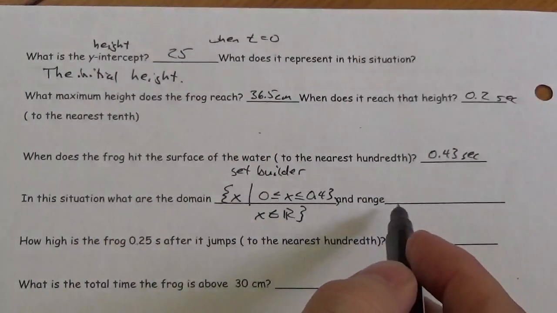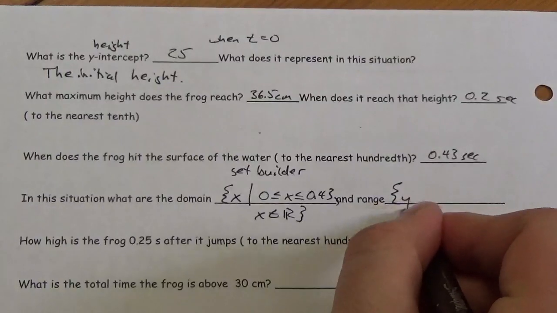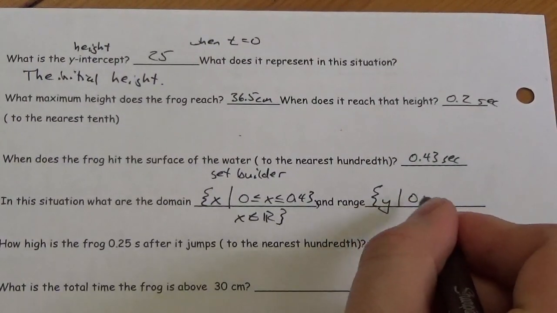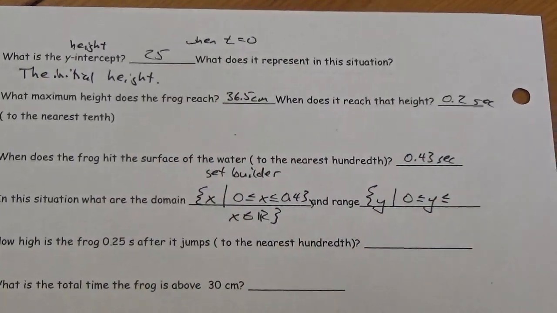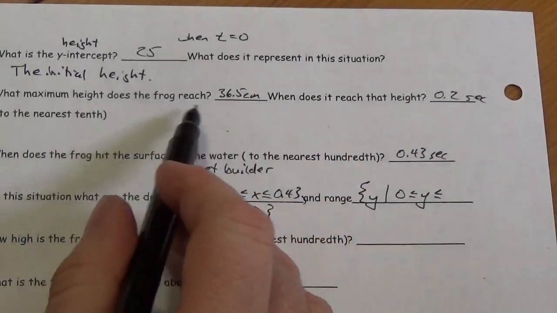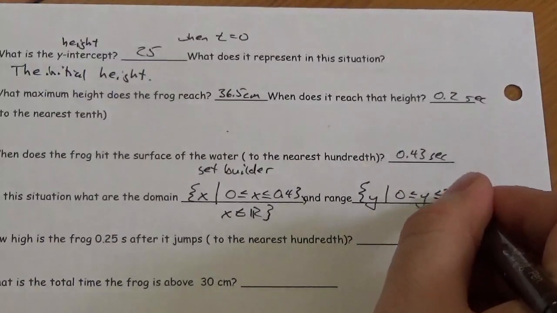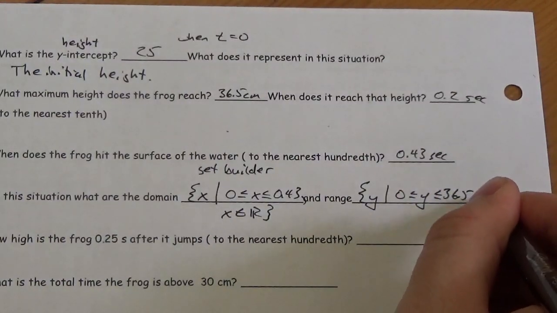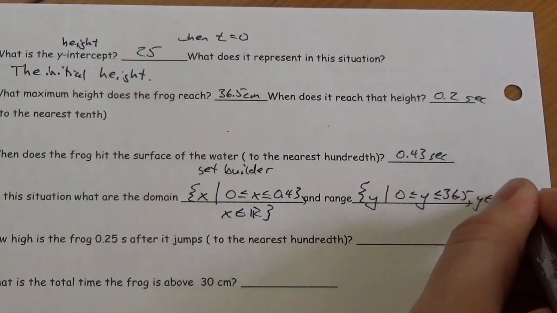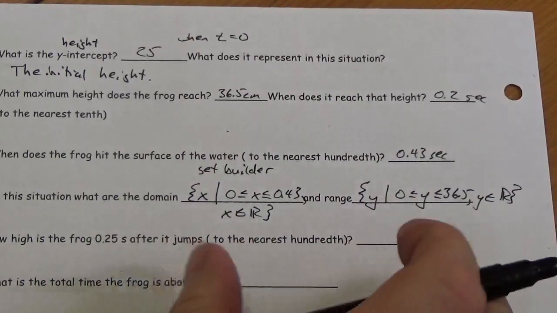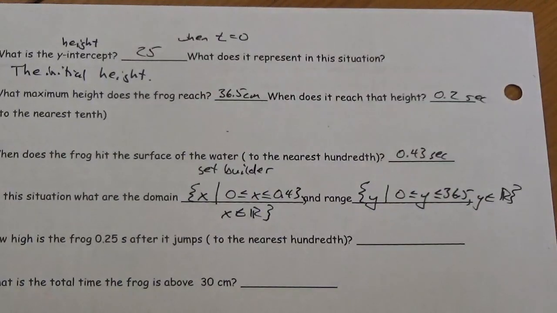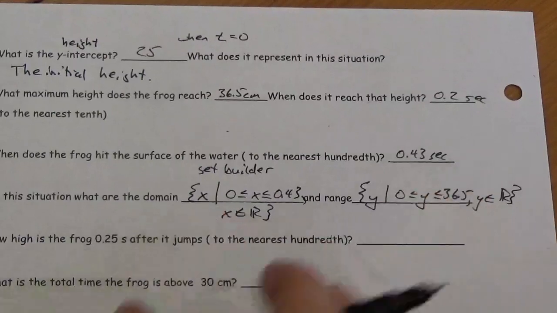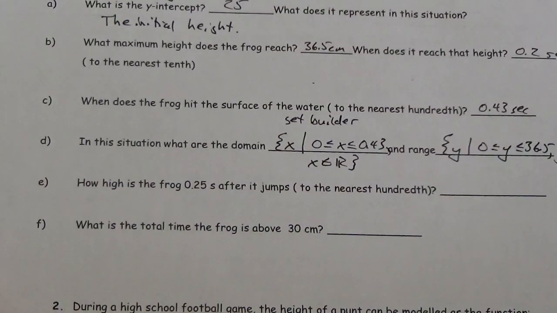For the range, well, the range is going to be all of the y coordinates. The minimum y coordinate that makes sense in this graph is going to be 0. And the maximum is going to be the maximum height that the frog gets to, and we already figured out that that was 36.5, where y is an element of the reals. So I'm using set builder notation for both of those. I was going to introduce or talk about interval notation, but it depends on your background whether you've seen that or not. But I think most people will be familiar with the set builder notation.